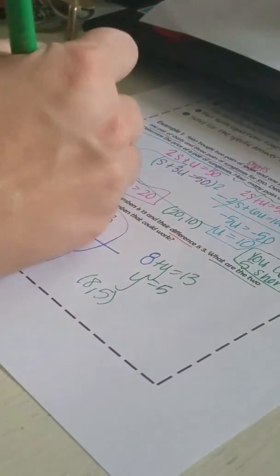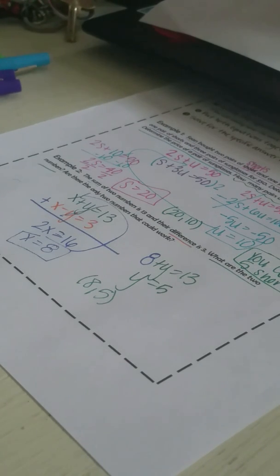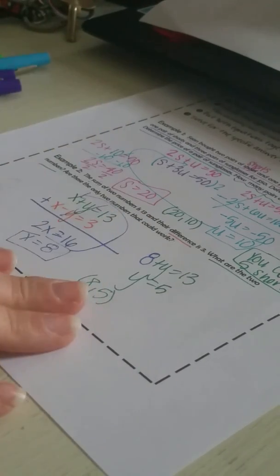We've answered the first question. Then it says, are these the only two numbers that could work? So what I want you to do tonight, and this is part of what we're going to discuss tomorrow, is if these are the only two numbers that could work, or if we could use other numbers. Don't forget about negatives, and we'll see tomorrow.